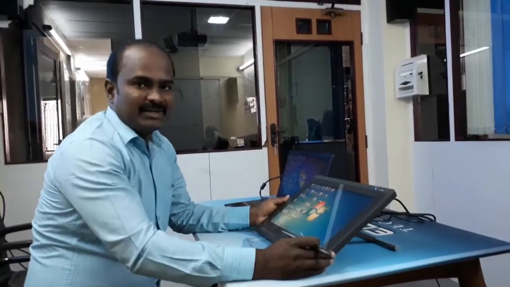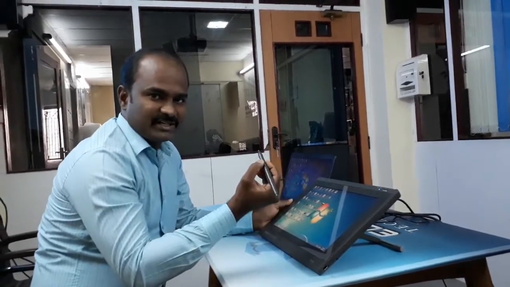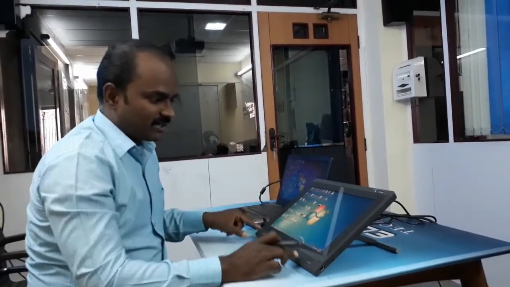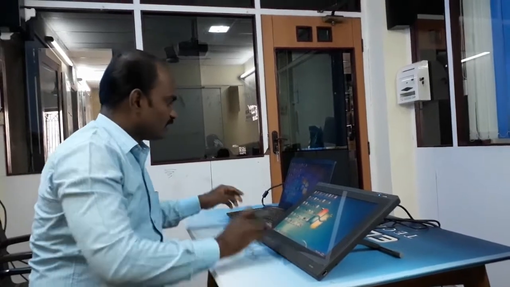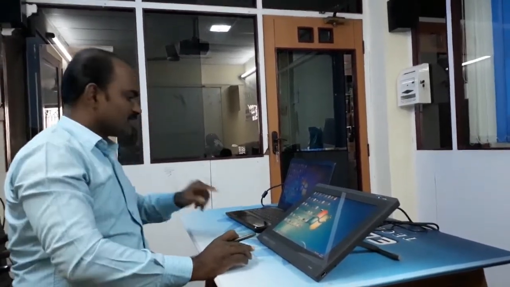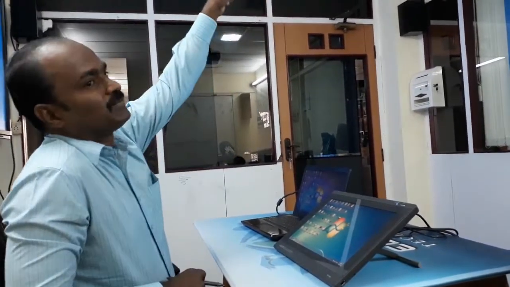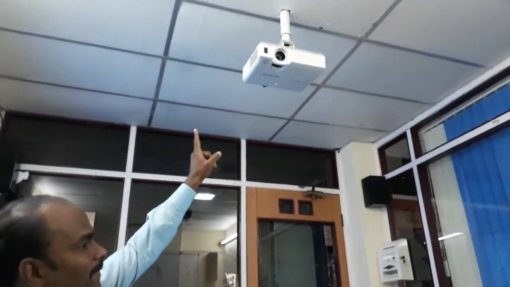This is an interactive pen display. It looks like your monitor with a touch facility. To use this interactive pen display, you have to connect it to your system or laptop. From your interactive pen display, it also has to connect with your projector.